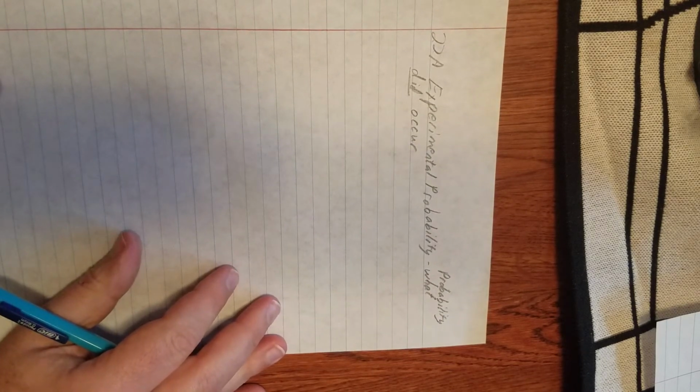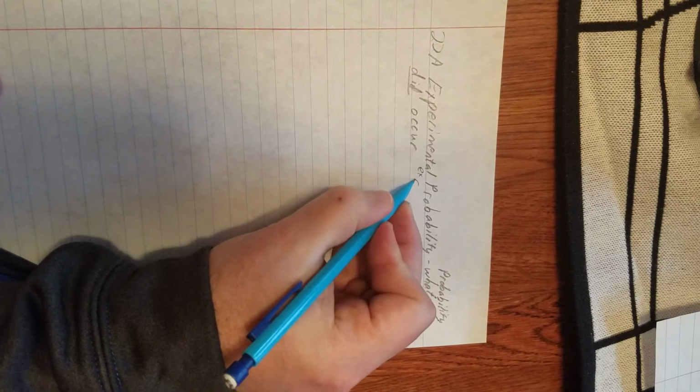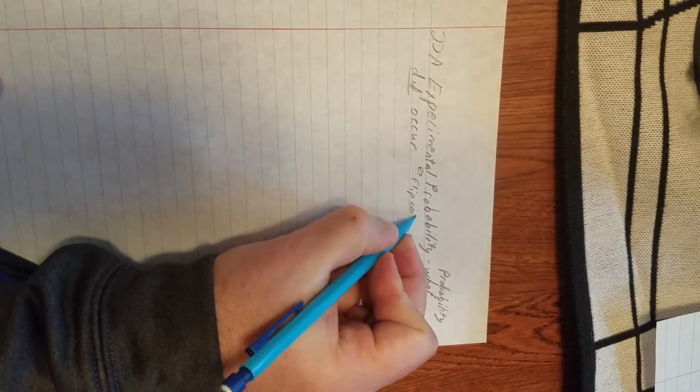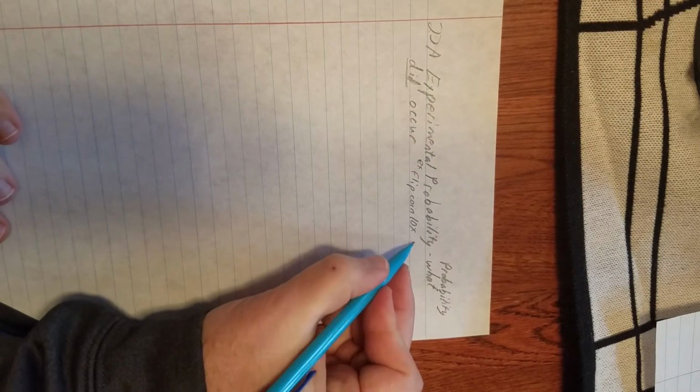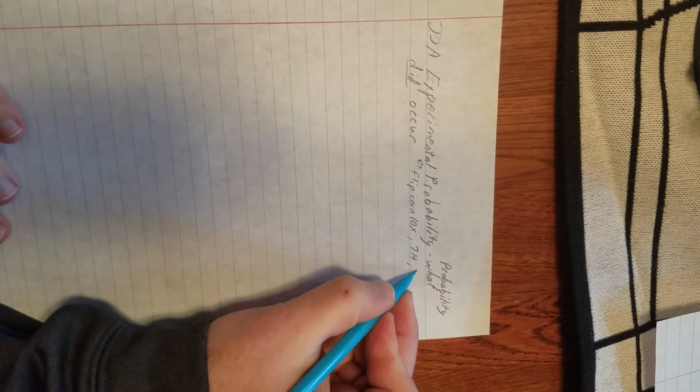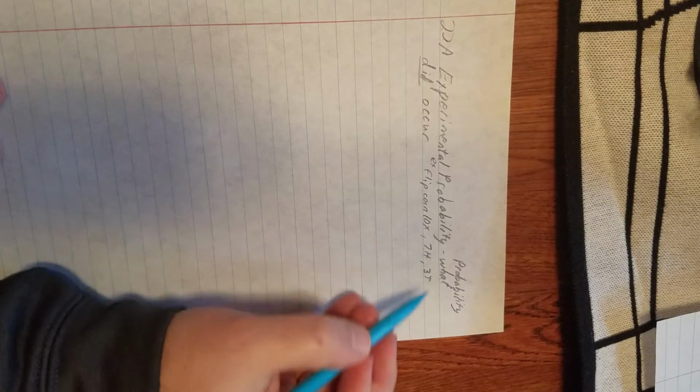So maybe I flipped the coin 10 times. Now I should get 5 heads and 5 tails, but in my experiment, let's just say I had 7 heads and 3 tails. I didn't do anything wrong, but that was my experimental probability. The theoretical probability, which is actually section C, is the probability of what should occur. So the experimental probability would be 70% heads, 30% tails, where the theoretical probability would be 50% for both.